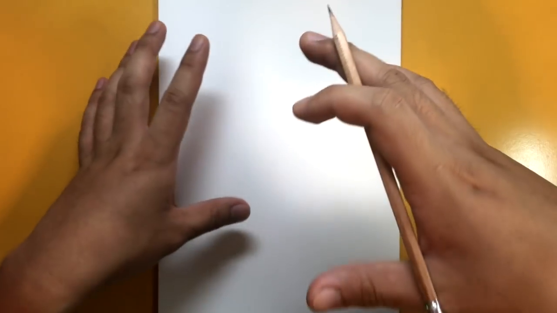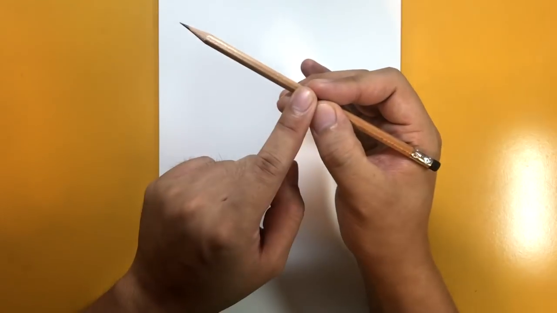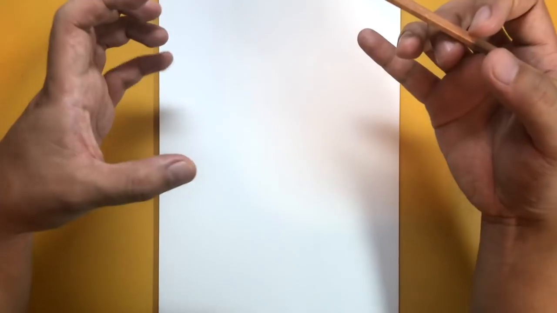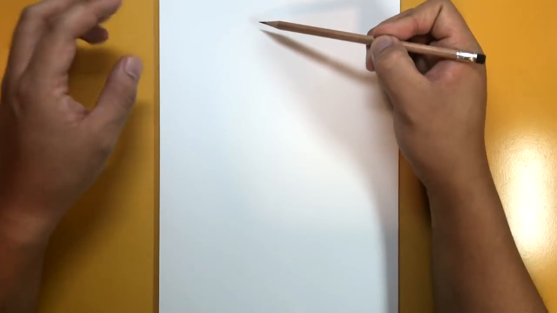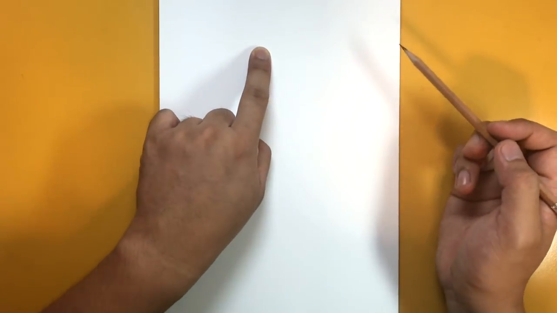Now, this is going to be a tricky drawing, or just a little bit of a different style, in that I'm actually holding my pencil a little bit higher. That way, the lines that I create are not solid, straight lines. They're a little bit more wobbly lines. So let's go ahead and get started. I'll show you exactly what I mean.